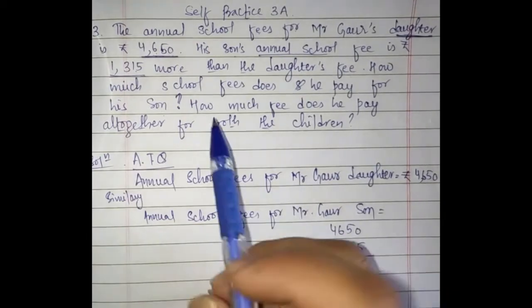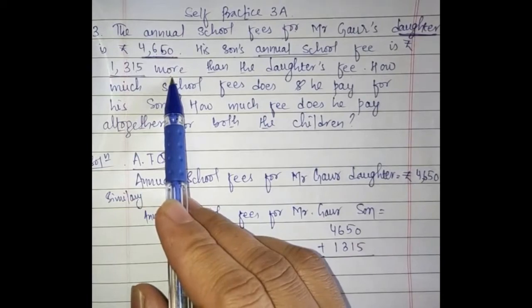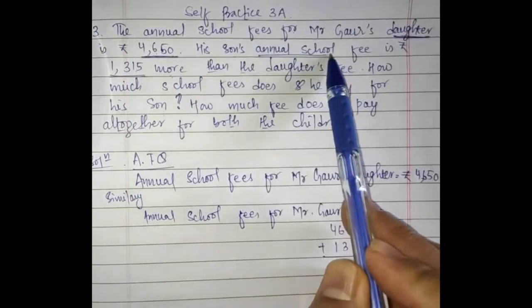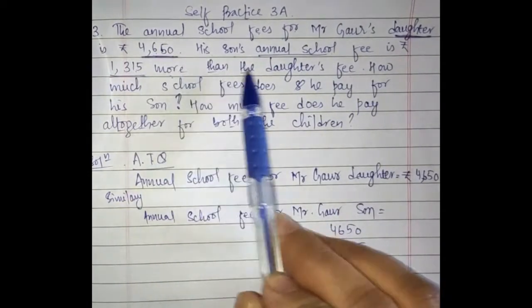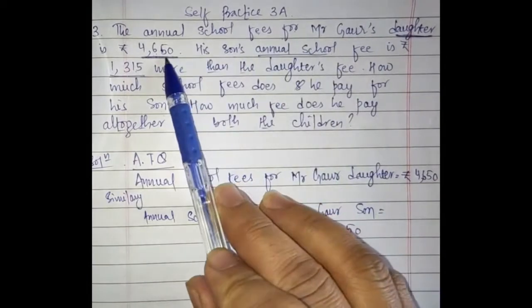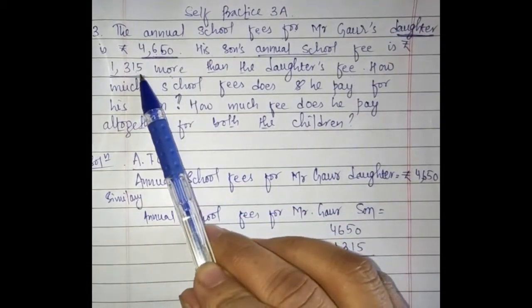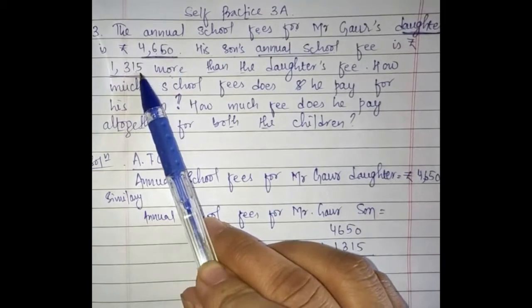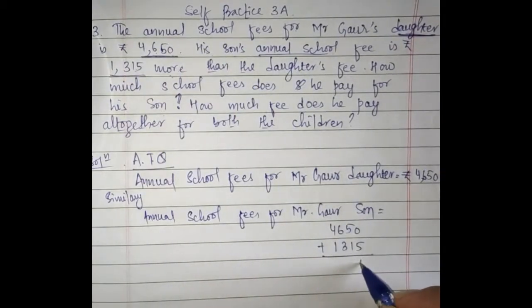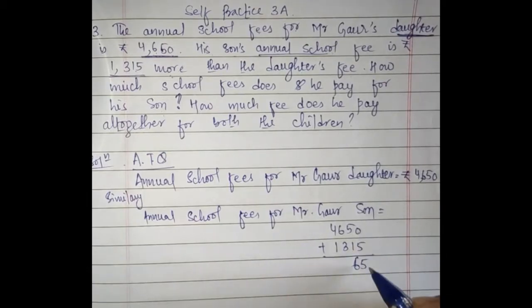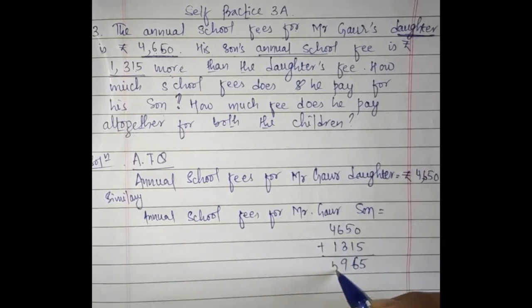We know from the question that his son's school fee is this much more than the daughter's fees. So for the daughter he is paying this much, and for his son he is paying this much extra. So we have to add this: 0 plus 5 is 5, 5 plus 1 is 6, 6 plus 3 is 9, and 4 plus 1 is 5.